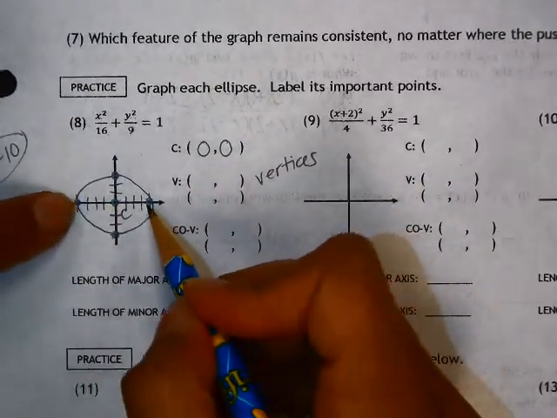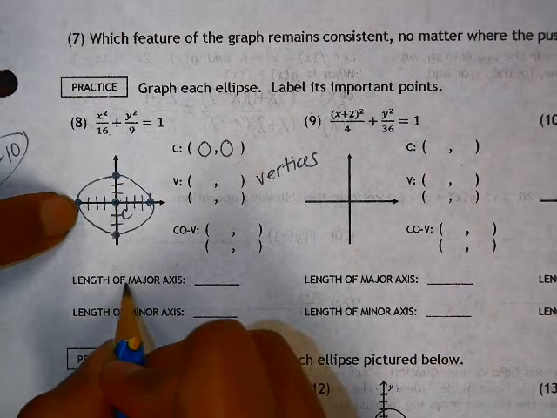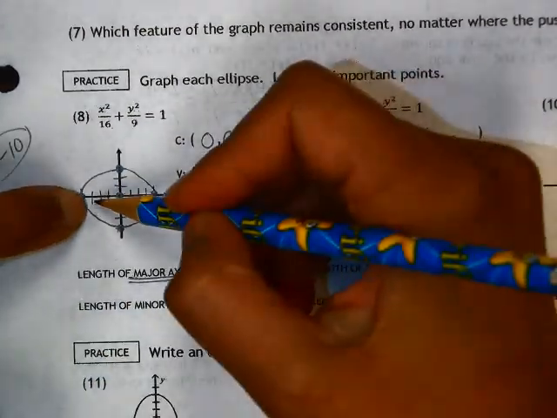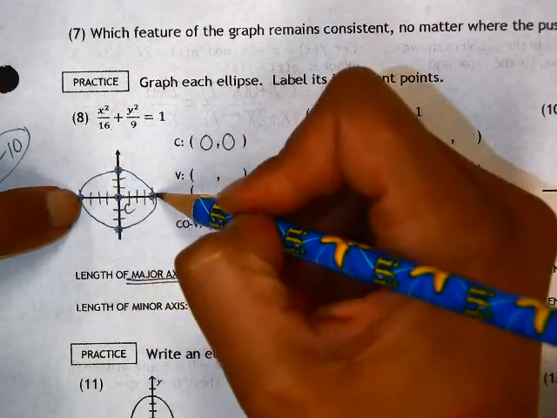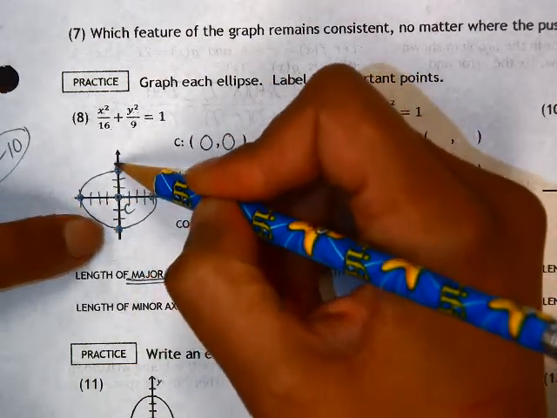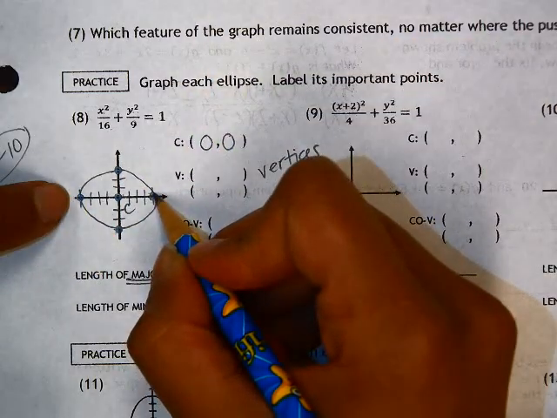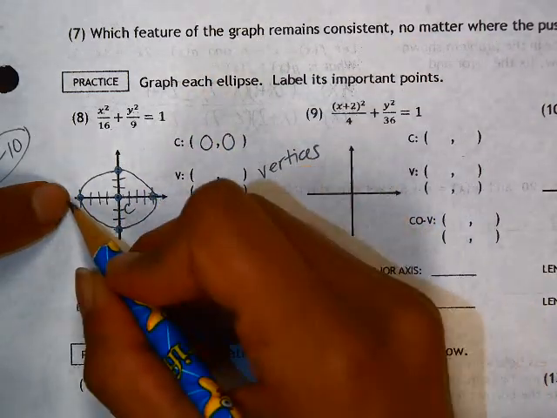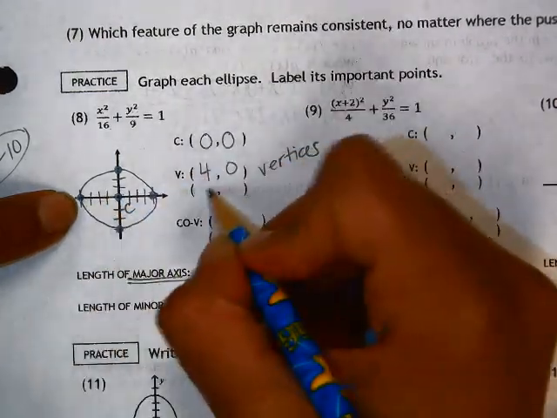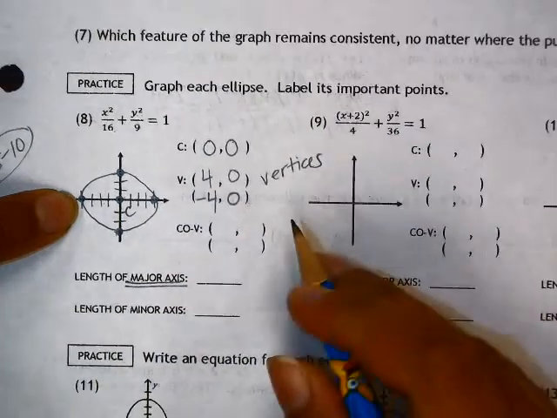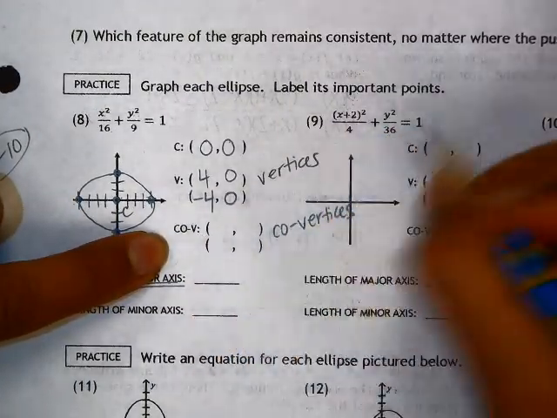The V stands for vertices. The definition of vertices are the points on the ellipse that are on the major axis. Major axis refers to the longer axis. Here the x, or the major axis, is longer. This is the minor axis, which is shorter. So the vertices are the points on the ellipse here and here. So at 4, 0 and negative 4, 0.